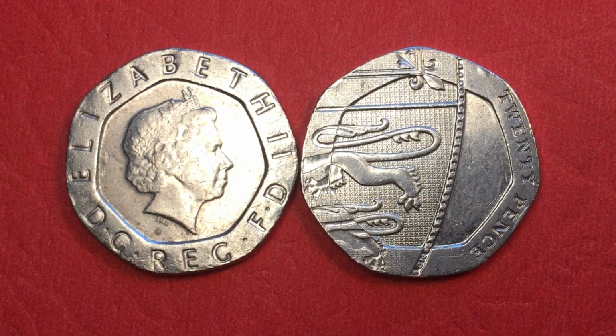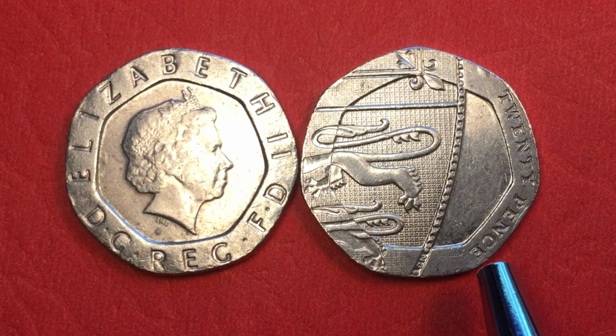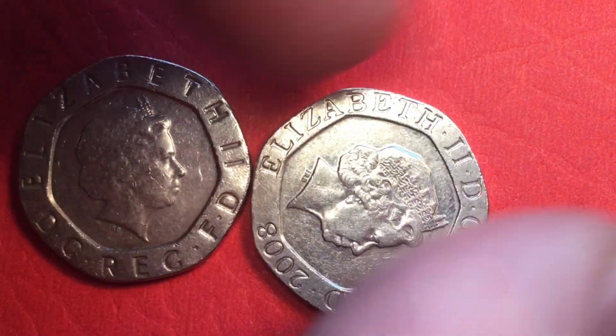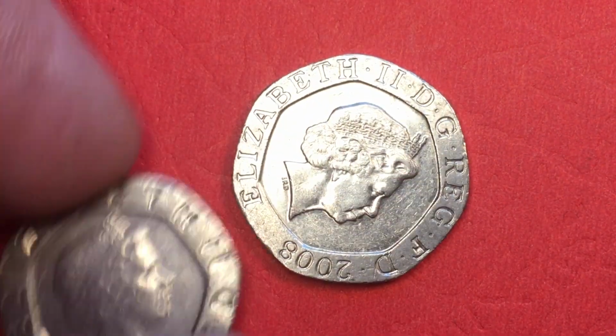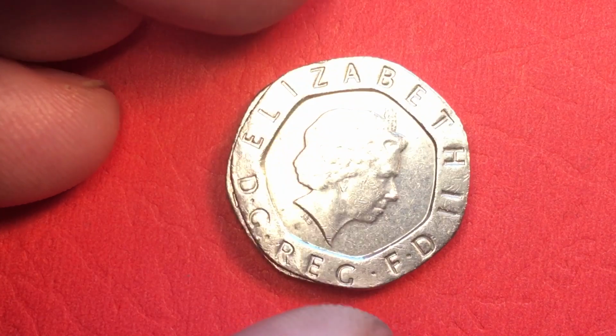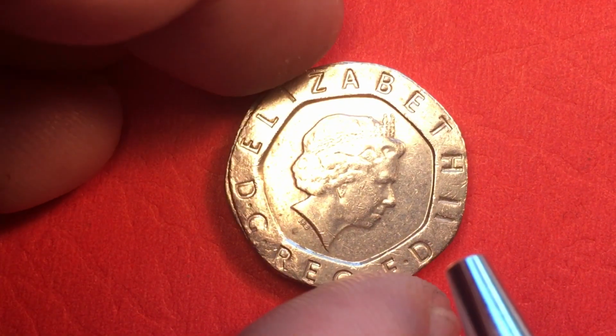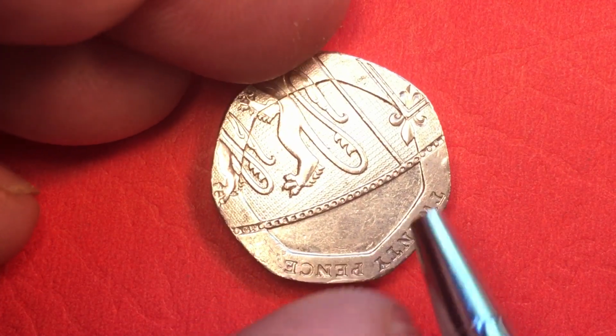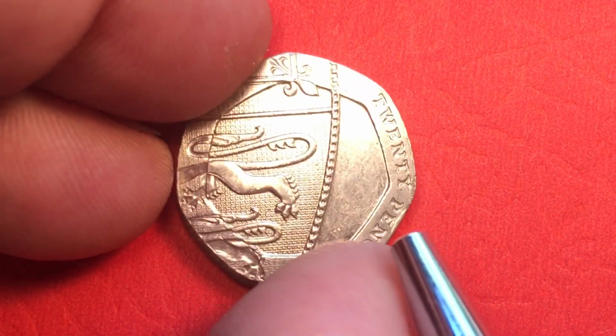The Royal Mint said between 50,000 and 200,000 of these were made with no date. Let's put these together and I'll show you. You can find a coin that looks like this on the top, no date, a 20p from 2008, and looks like this on the bottom, no date, a 20p from 2008.